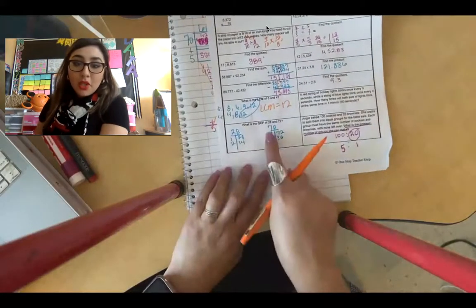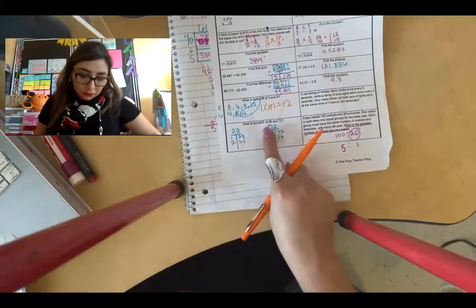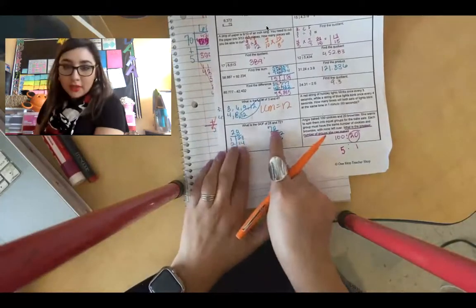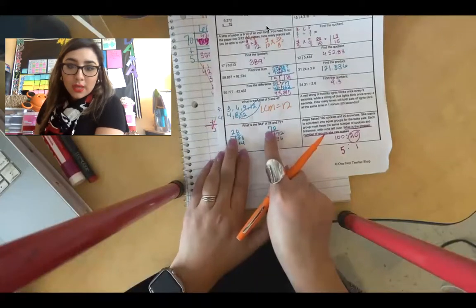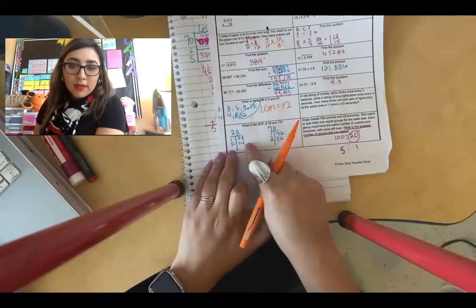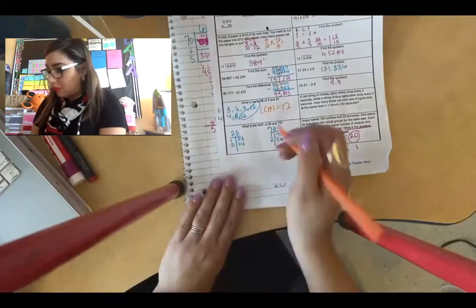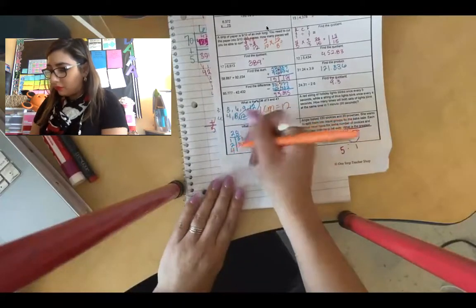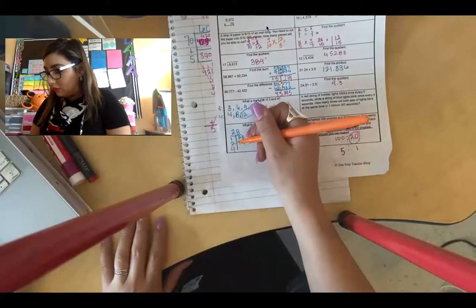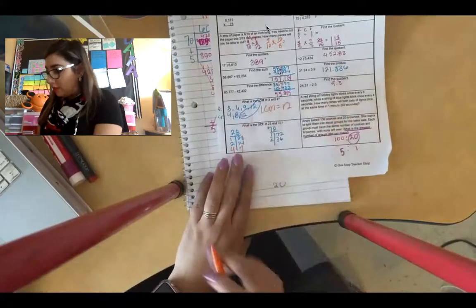Okay, what is the greatest common factor of 28 and 72? Well, I went ahead and set it up as a factor tree. So 28 and 72. 1 times 28 gives me 28. 2 times 14 gives me 28. And what else times what gives me 28? 3? How about 4? Yeah, 4. 4 times 7 gives me 28.